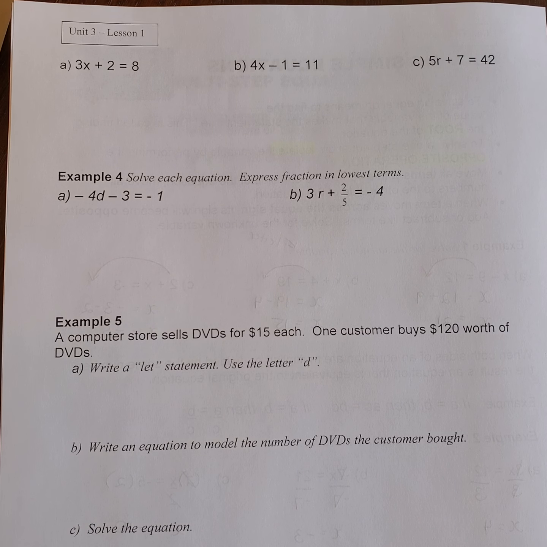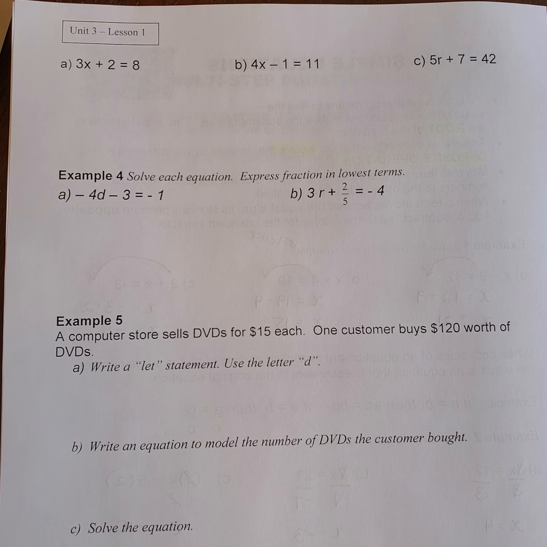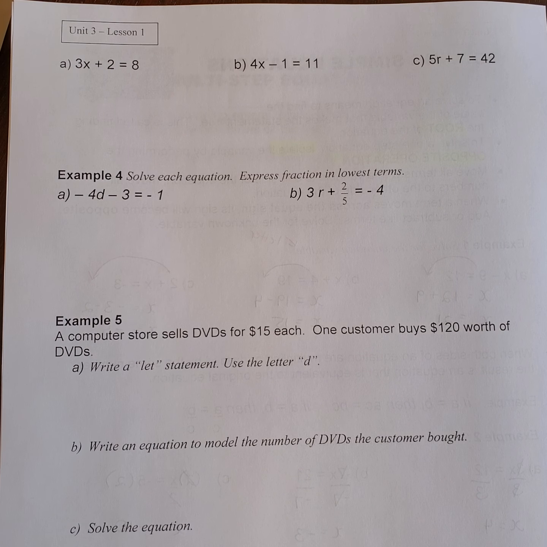Unit 3, Equations, Lesson 1, Solving Simple Equations, Part 2. So in the previous video, we were doing one-step isolations of a variable. Now the next examples, we'll do a little bit more complex equations where there are two steps involved.